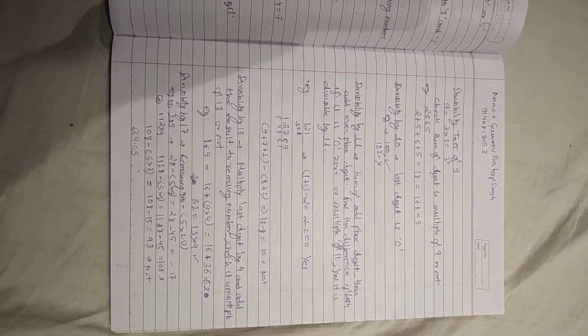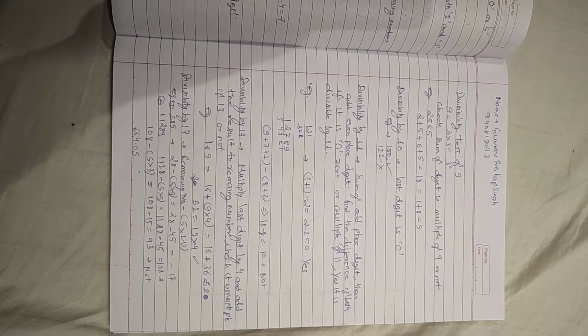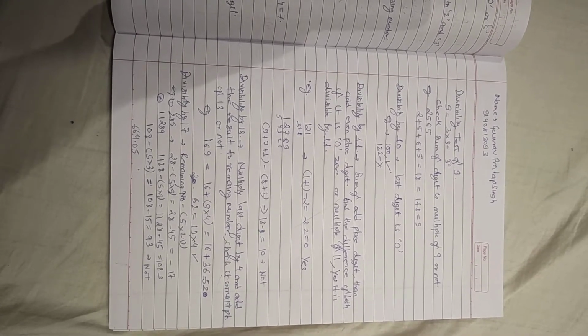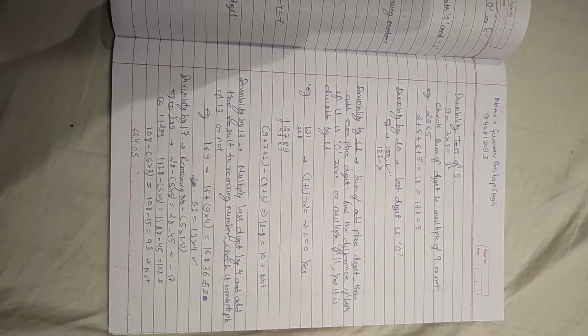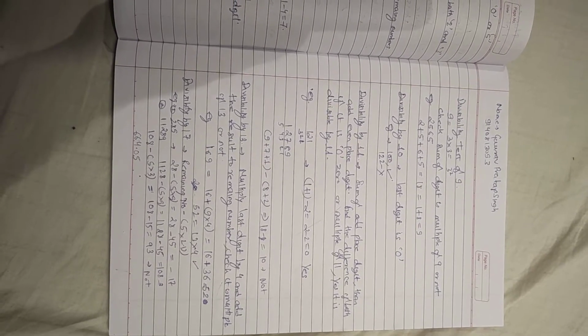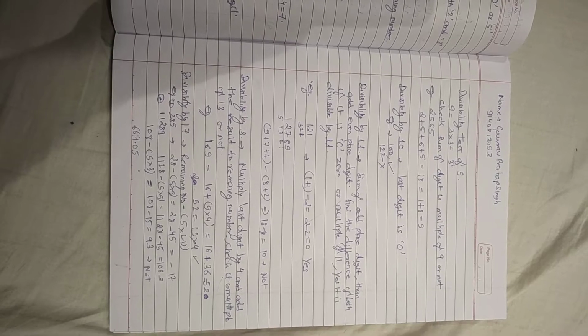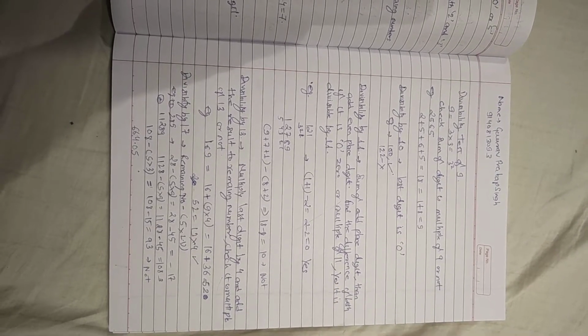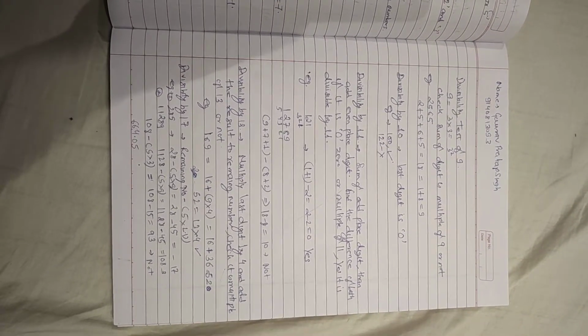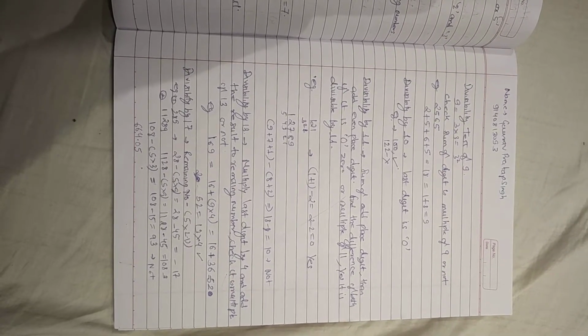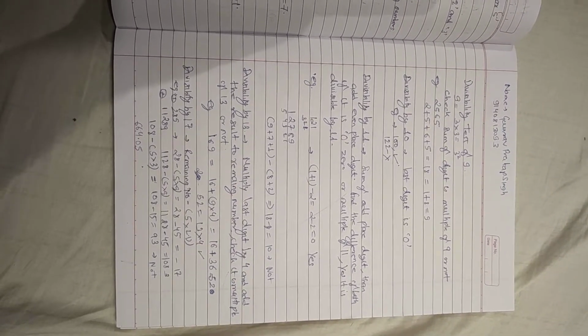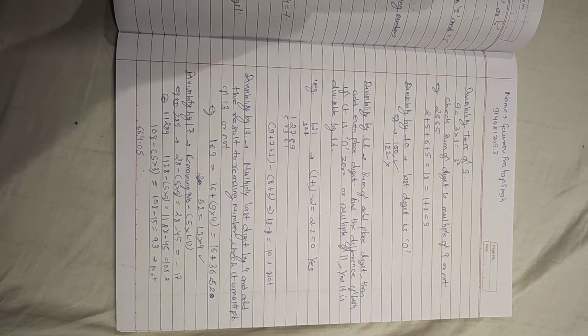The next number is 13. For 13, we take the last digit and multiply it by 4, and we add it to the remaining digits of the number. Then we check the result: is it a multiple of 13 or not? If it is a multiple of 13, the entire number is divisible by 13. And if it is not, it is not divisible by 13.